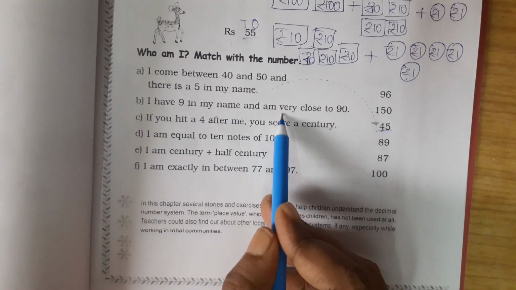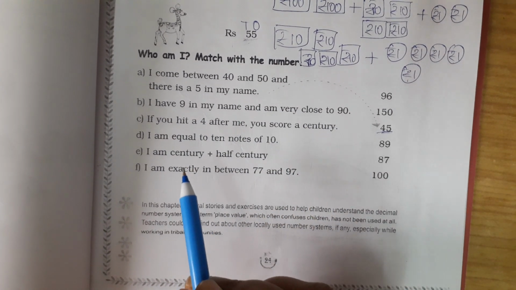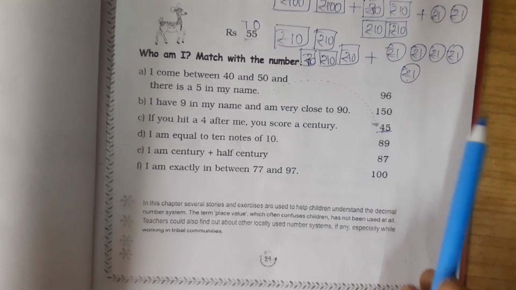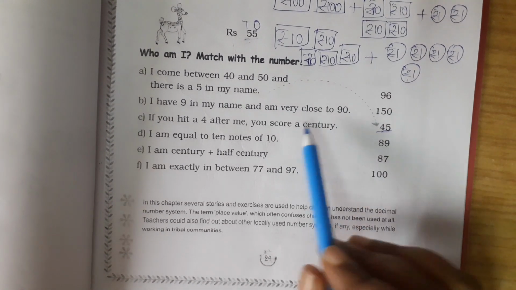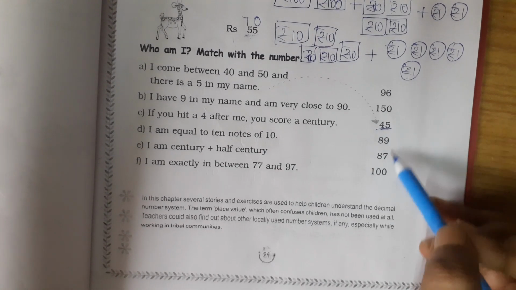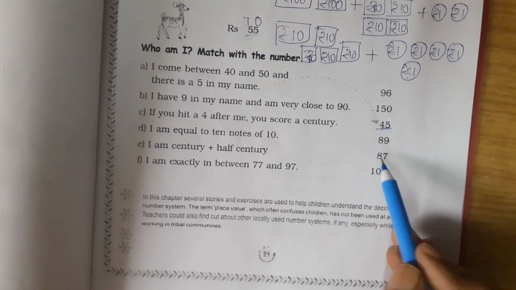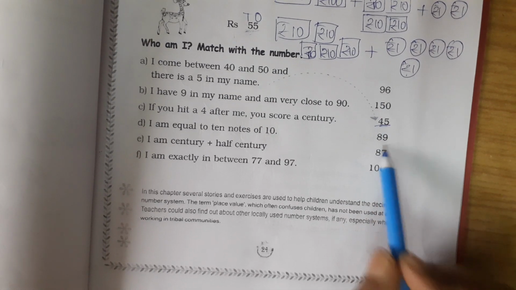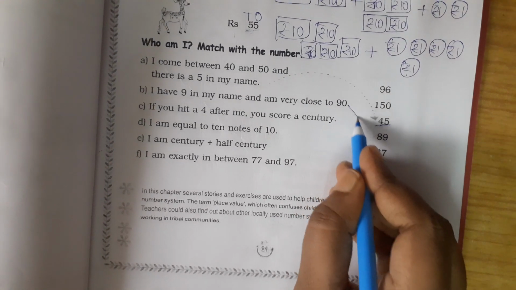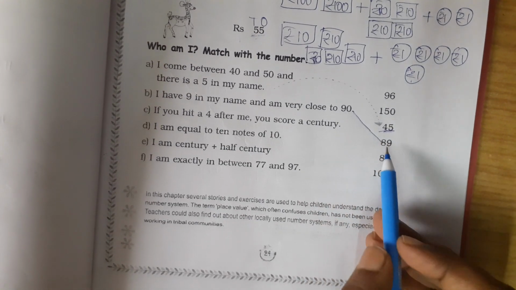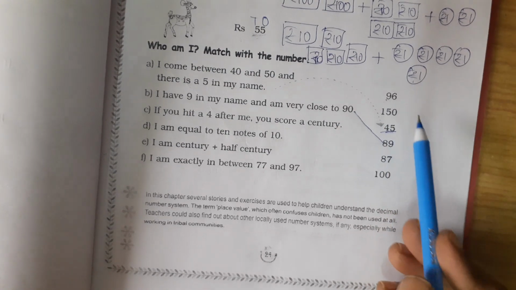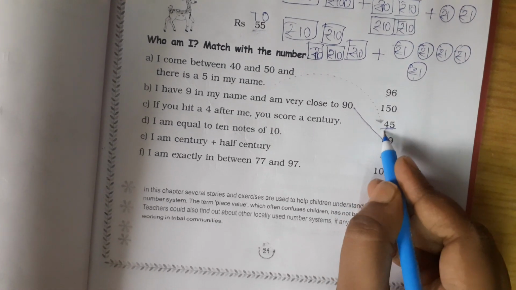I have 9 in my name and I am very close to 90. See in which number 9 is there and check which is close to 90. In which number is 9 there? This number and this number. So which number is close to 90, 96 or 89? 89 is close to 90 because it is only one number before 90, but 96 is 6 numbers greater than 90. So this will be the answer.